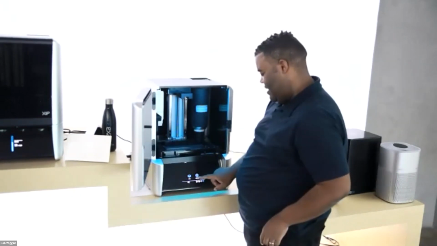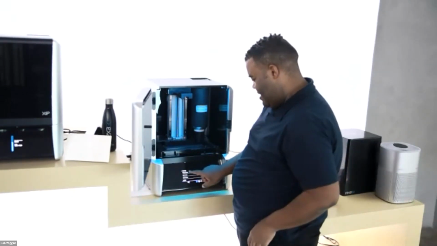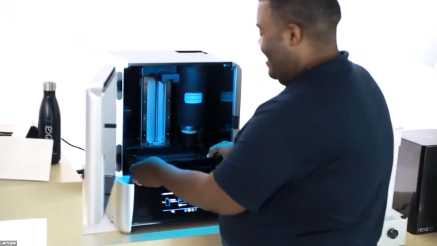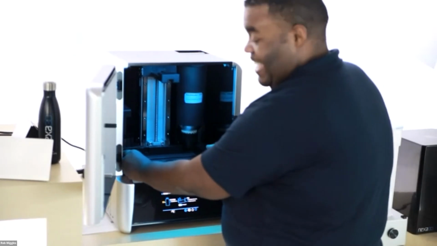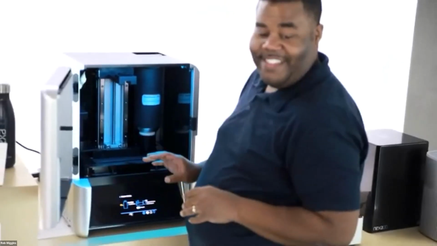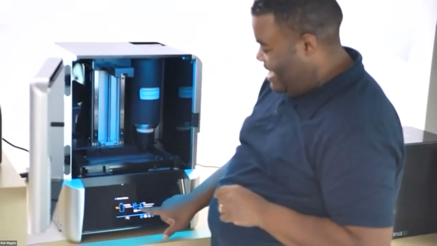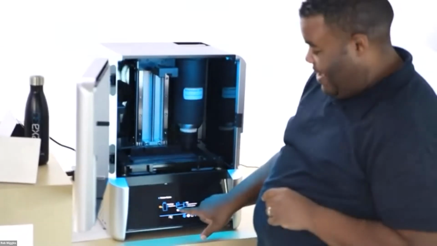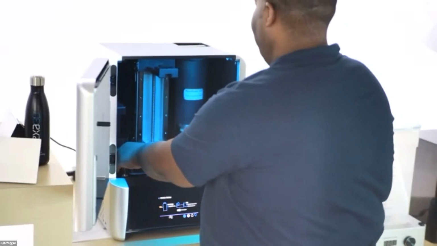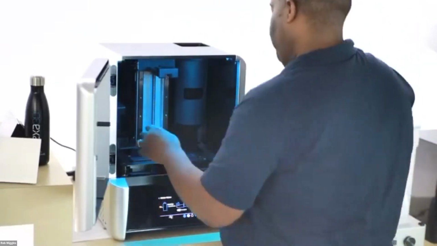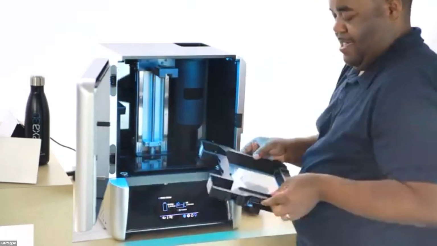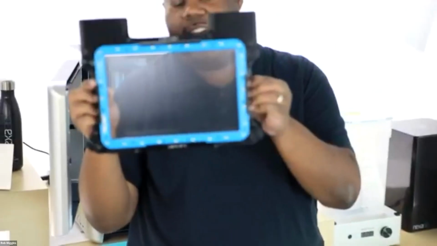So we've got the vat itself. The great thing about this printer is that this vat is stuck in there. It's not going anywhere because it's locked in with electromagnets. See, it says engaged here. I have to click on that, disengage. But this is our vat.